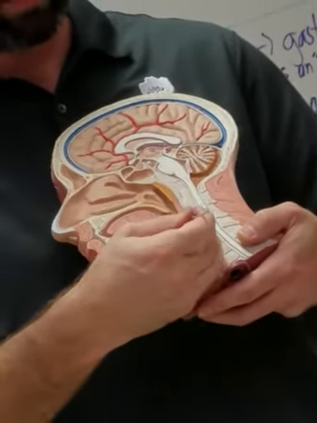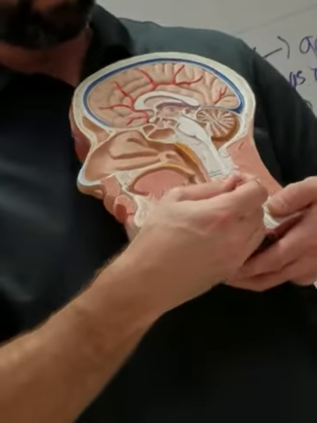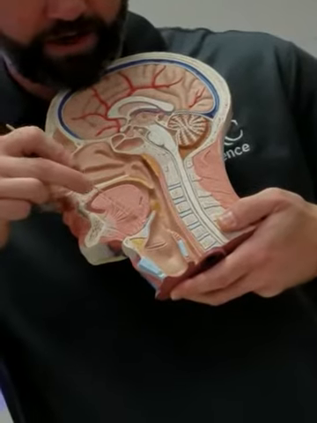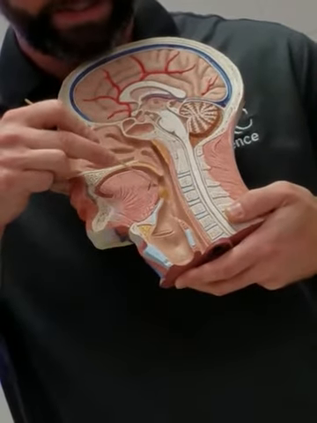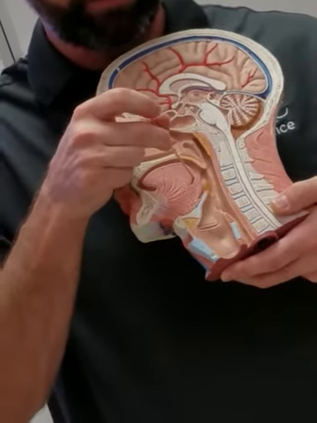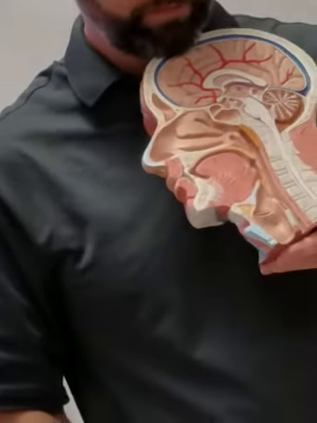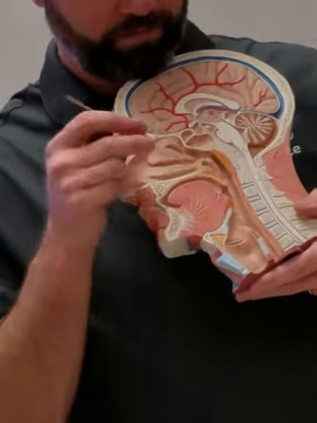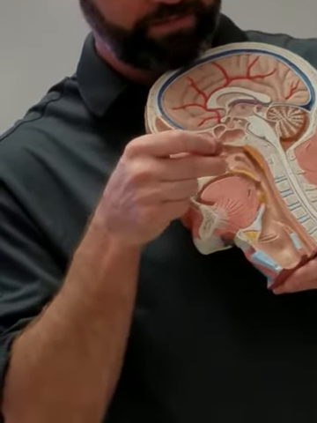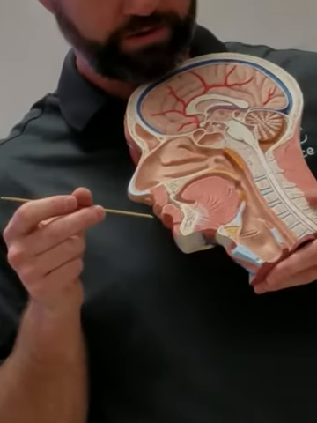Tubal tonsil, and right here? Palatine tonsil. And then right here on the base of the tongue? Lingual tonsil. And then this little groove here? Separates the root of the tongue from the body. Terminal sulcus.